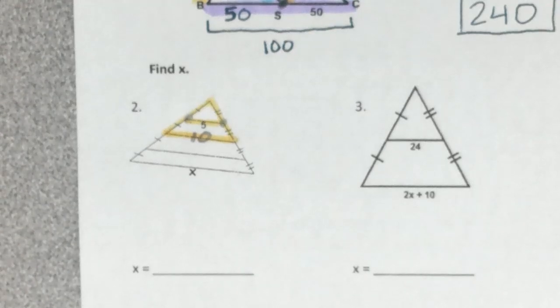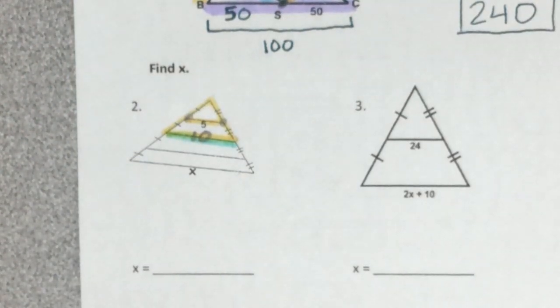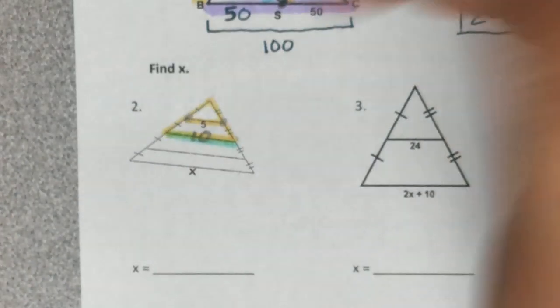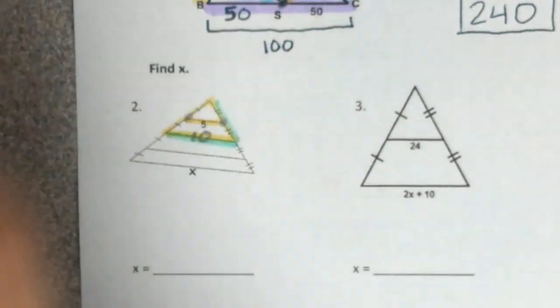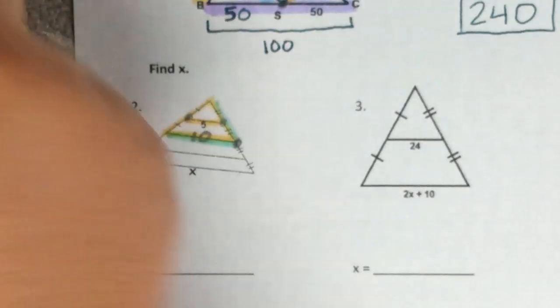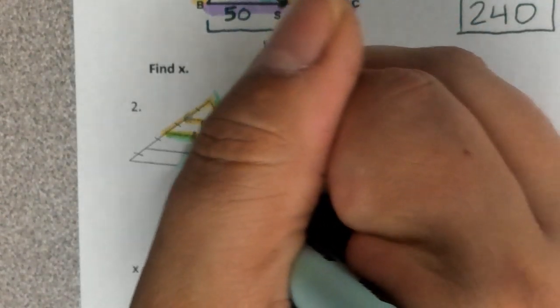Okay, look up again. Now 10. What is 10 the mid-segment of? The which one? Not the line below it. Why is it not the mid-segment of the line below it? How many is this going this way? 2. So for this right here to be the middle, how many does it need to go down? 2. So this 10 is the mid-segment of the whole thing.